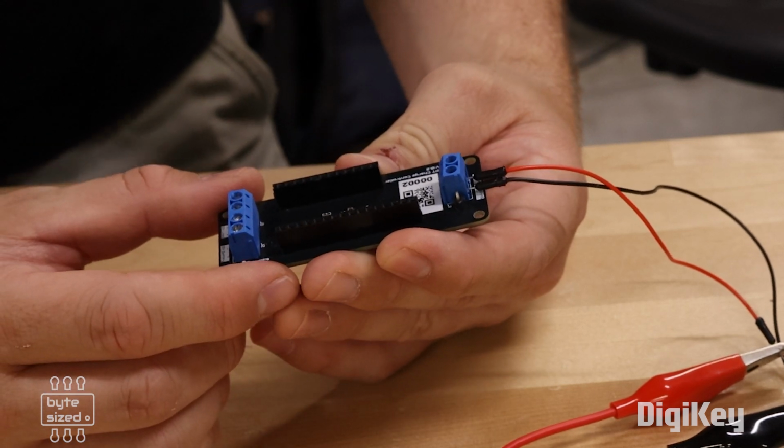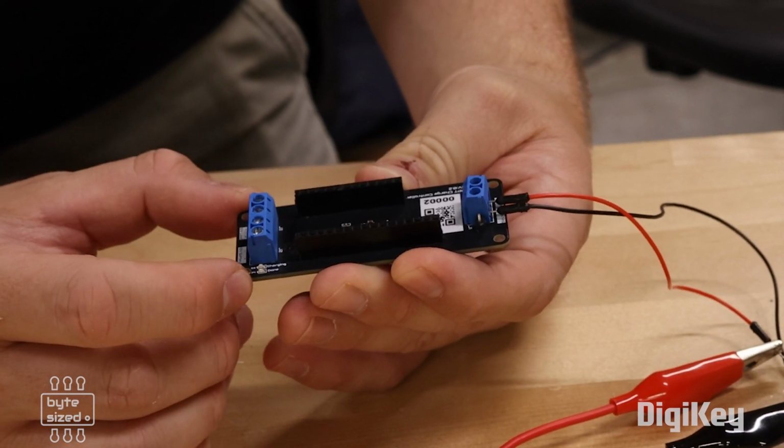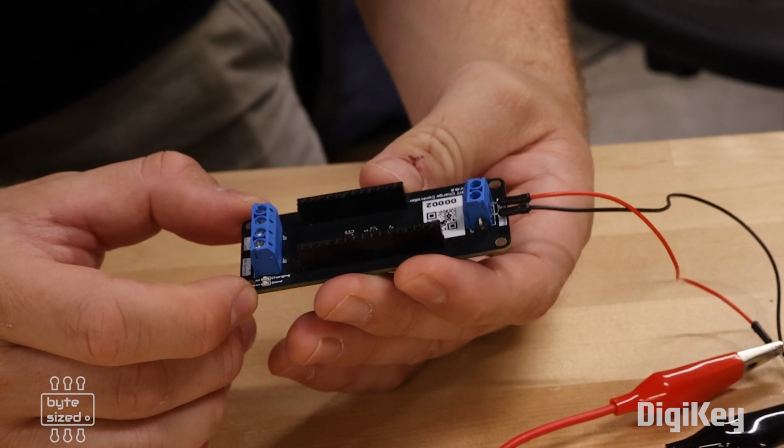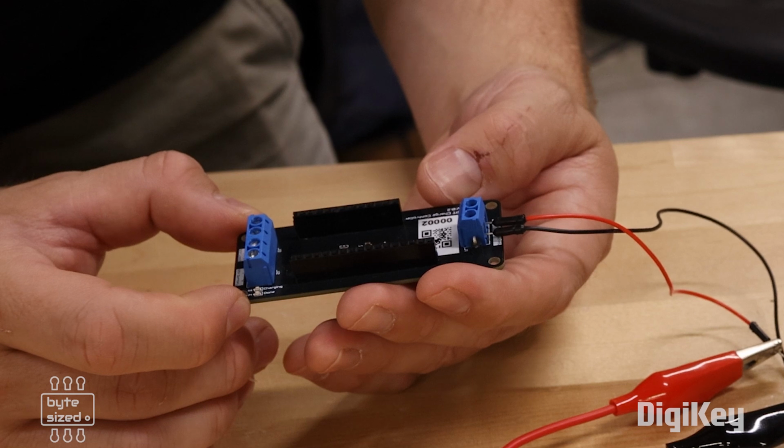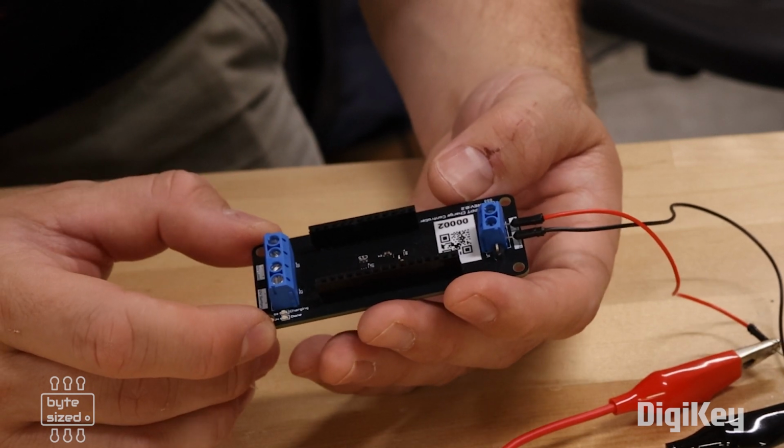Okay, so there's a problem. The charging LED is not coming on, and that tells me that the MPPT chip isn't behaving the way it's supposed to. Something is not right, so I need to start troubleshooting this.